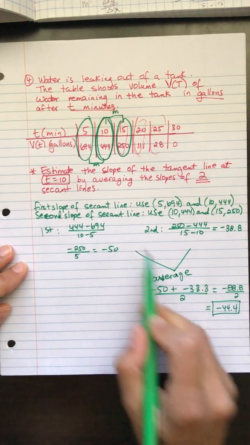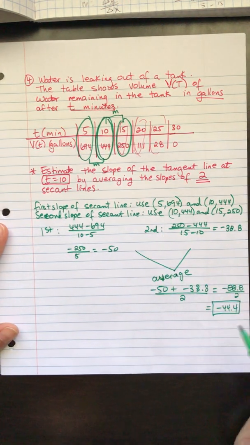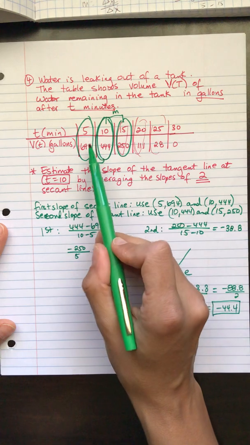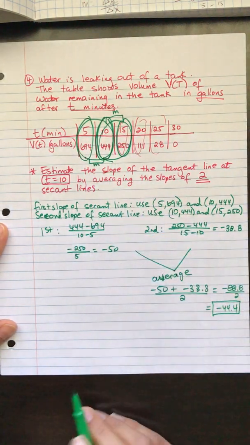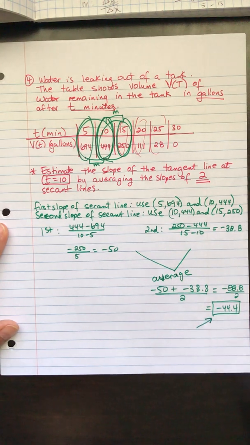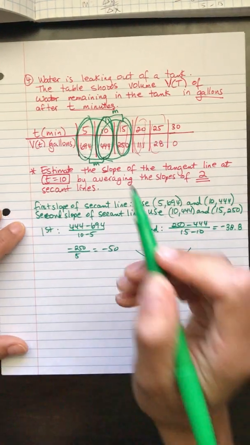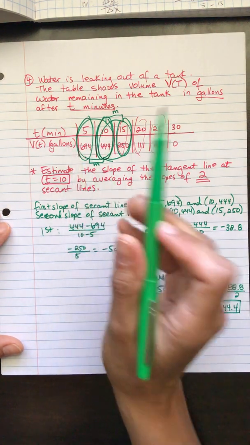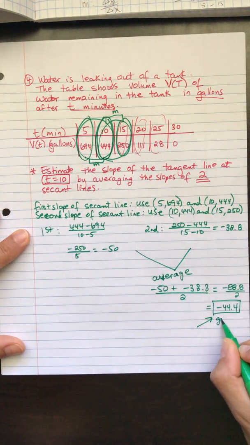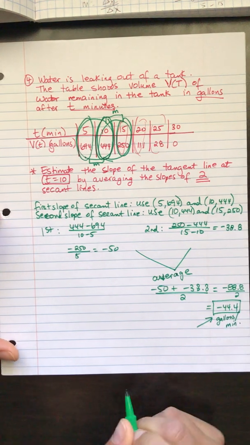You guys can correct me, but you know the basic concept. Get two slopes using these 2 points, then these 2 points, and then average them. And so this would be the answer. Of course, we need units. It's gonna be gallons per minute. And that's the end of our notes.